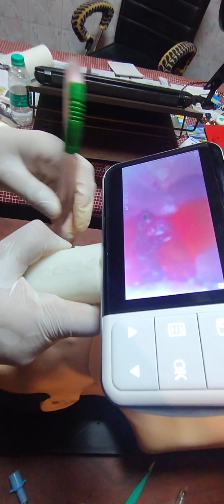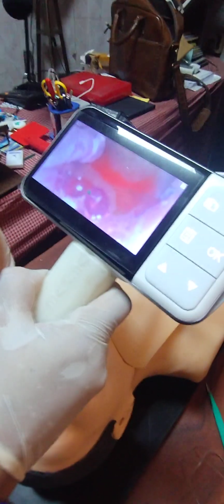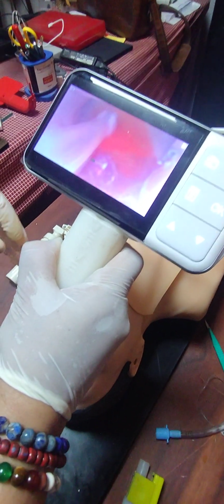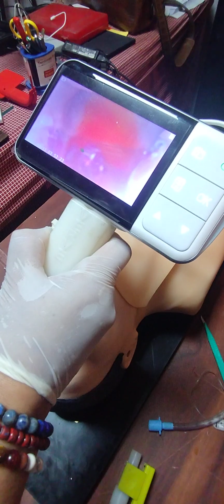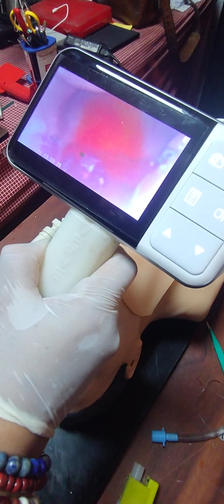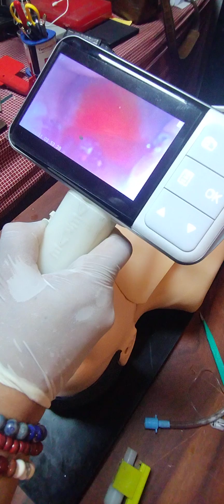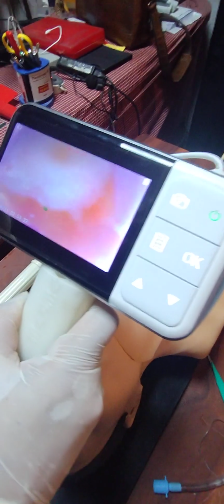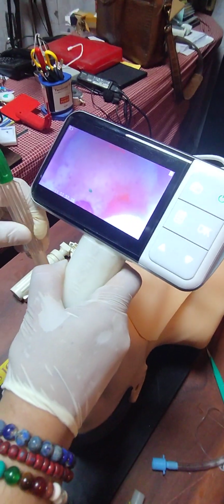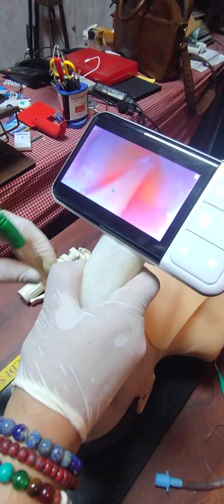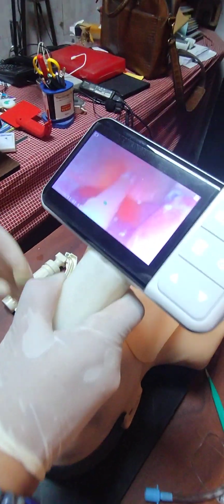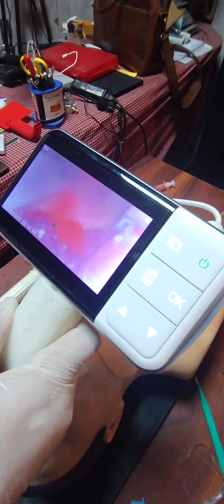You can now, yes, show here, come in front, behind, and pour the fluid. Pour more. Yes. So lot of vomitus. Now cleaning it. Don't pour more. So this is the second scenario.